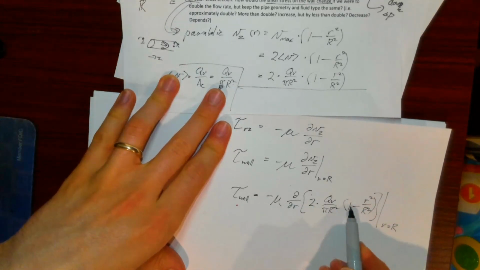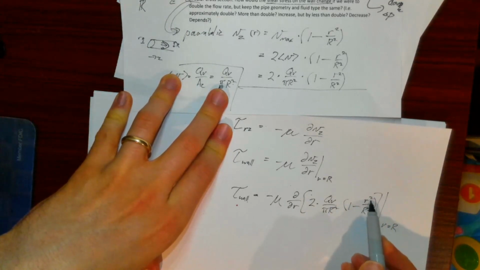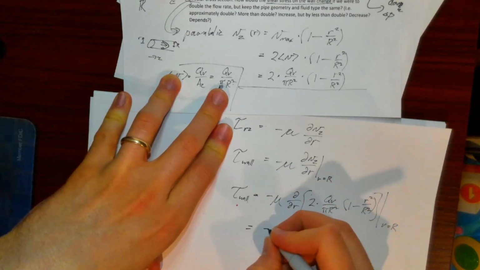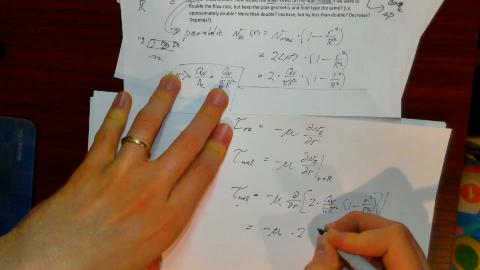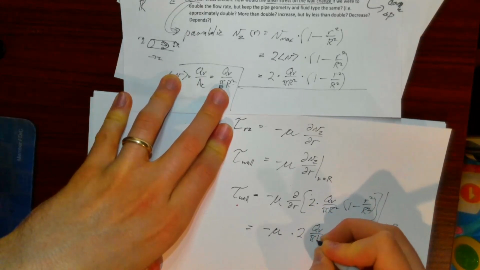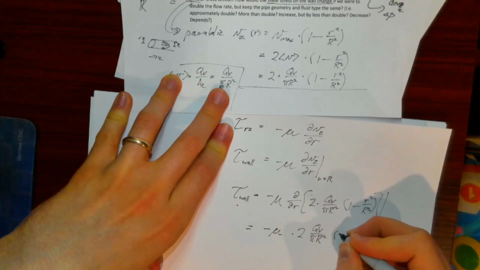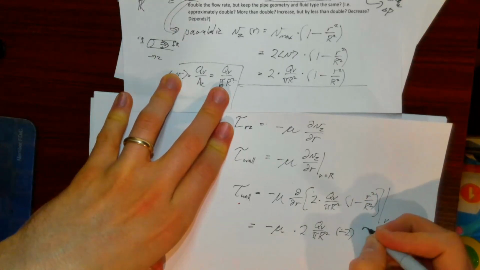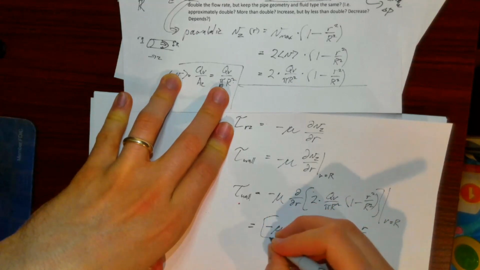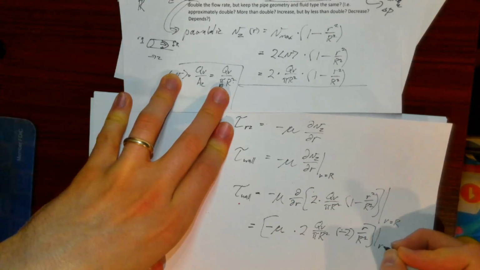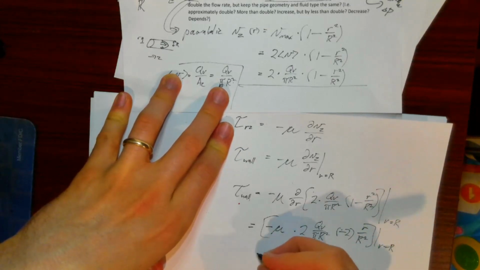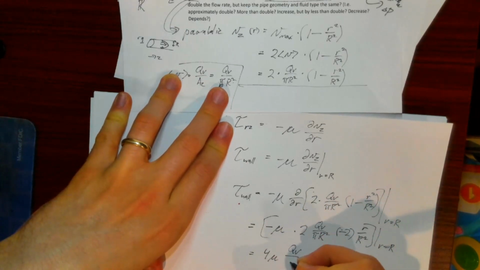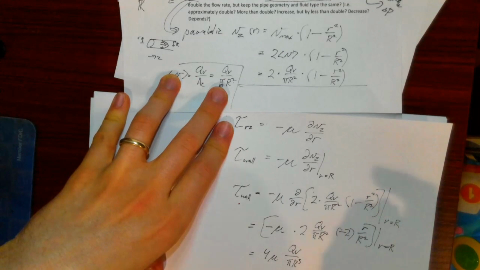Well, we can take this derivative. The first term is just a derivative of a constant, so it's 0. For the second, we can bring the exponent down, so we end up with minus mu times 2 volumetric flow rate over pi r squared. We get a minus 2, the minus from here and the 2 from bringing down the exponent, and then we end up with little r over big R squared, and this whole thing is evaluated at little r equals big R. Plugging that in, you end up with your wall shear stress equal to 4 mu volumetric flow rate over pi r cubed.